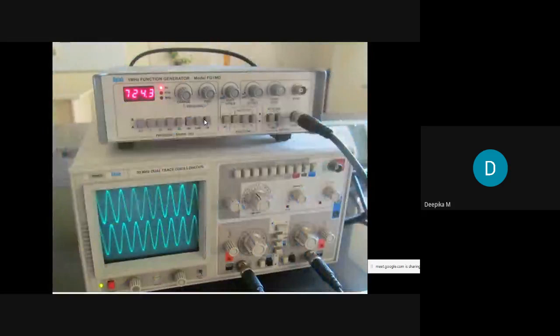In this laboratory, these two instruments are very important because by using them we can construct the analog related experiments. For the digital based experiments we will have a different kit, which we call the trainer kit. That will be used for the digital type experiments, and these two instruments for the analog type of experiments. So these two are very important.